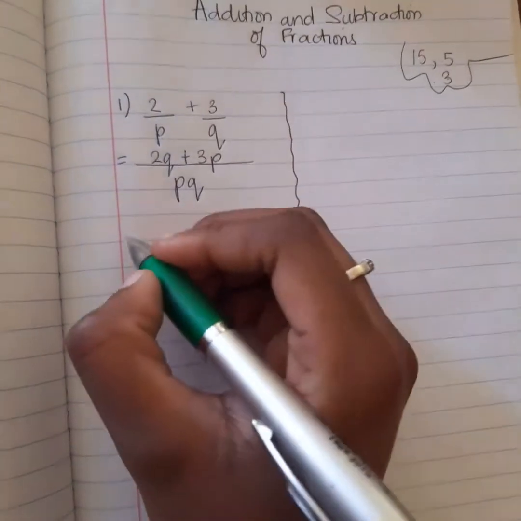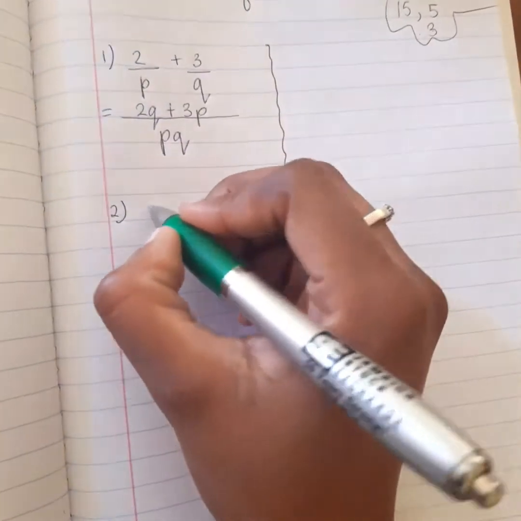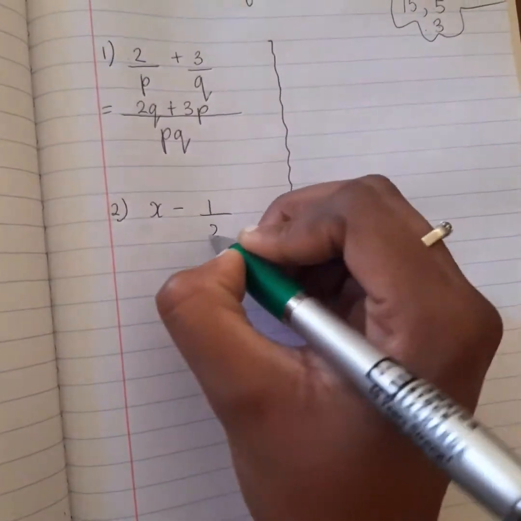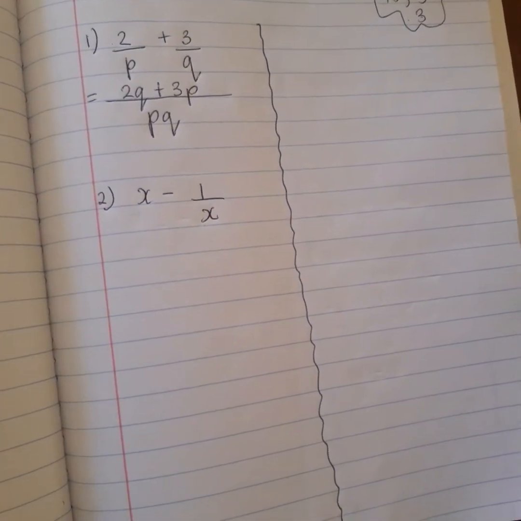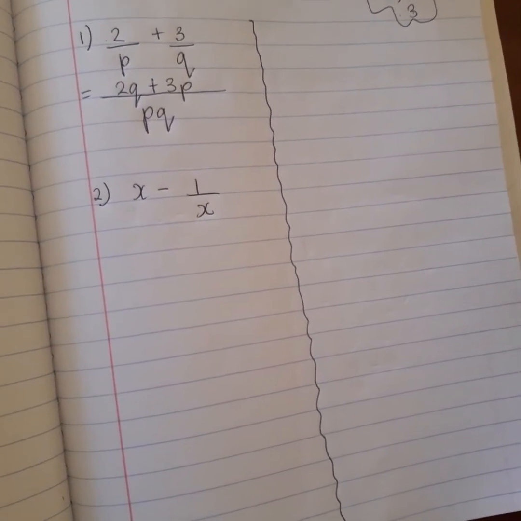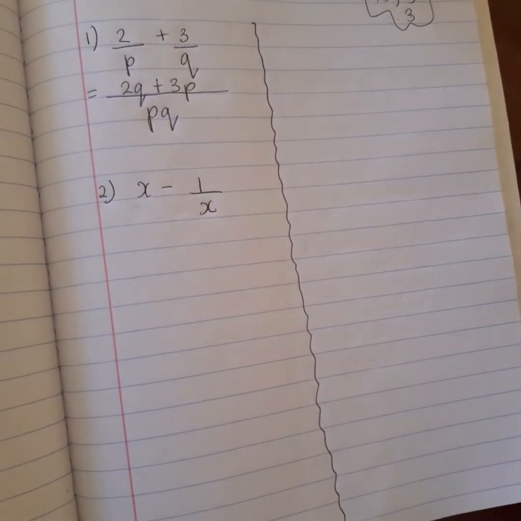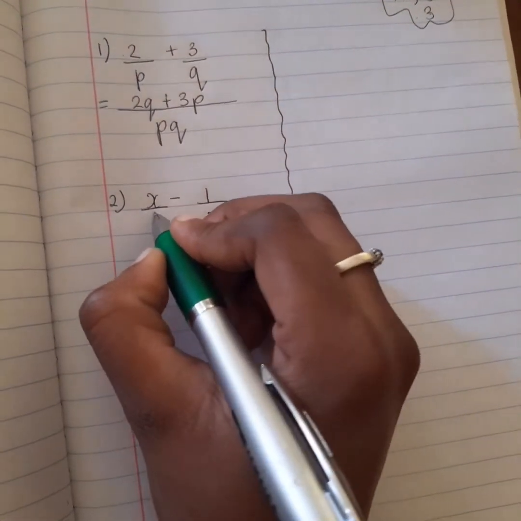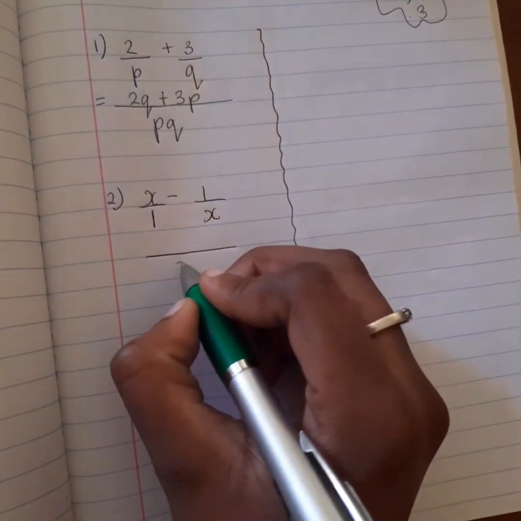Now here we have another example. So we're just working going down. So we have x minus 1/x. And we know that all whole numbers have a denominator of 1, because when we divide a number by 1, we're going to get back that number. So we can just write x as x/1. And in this case, our LCM would be x.